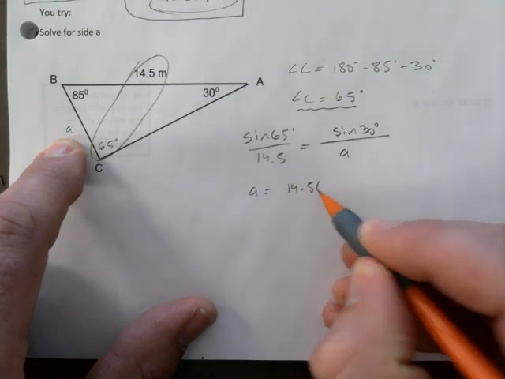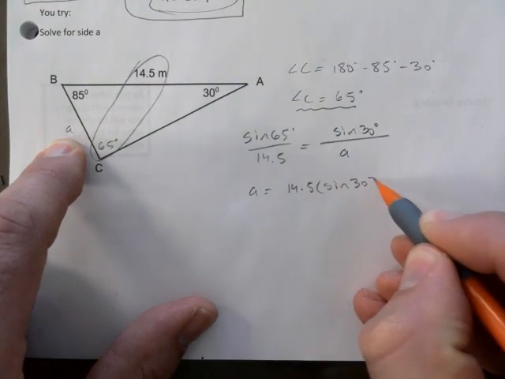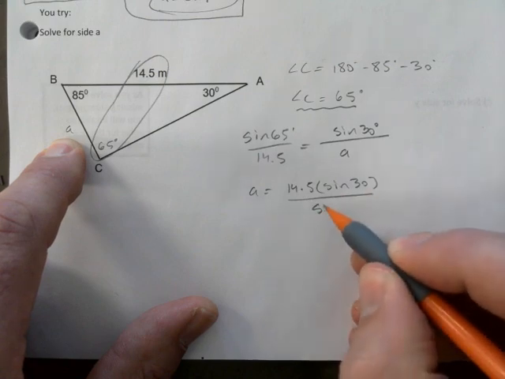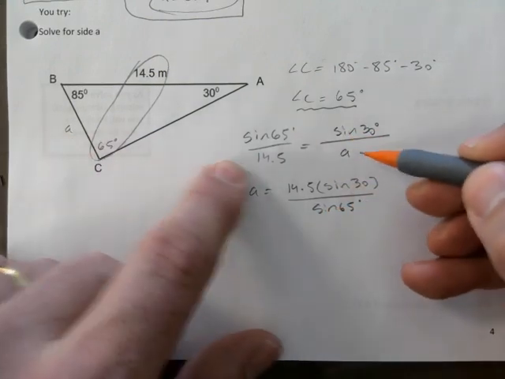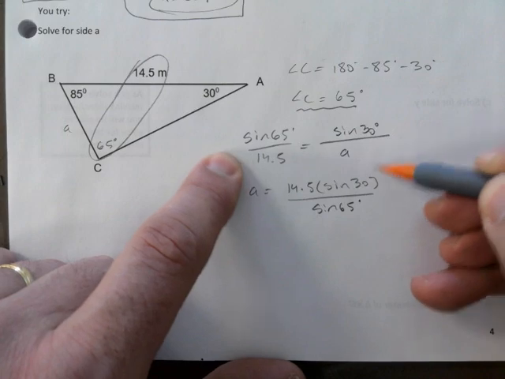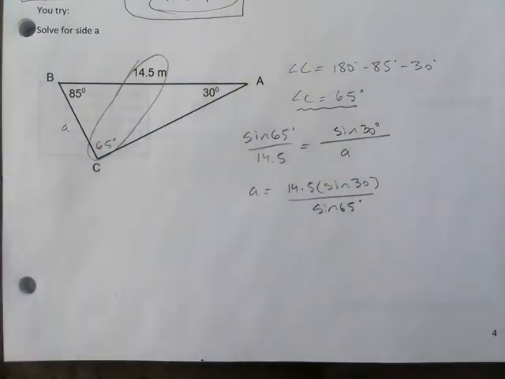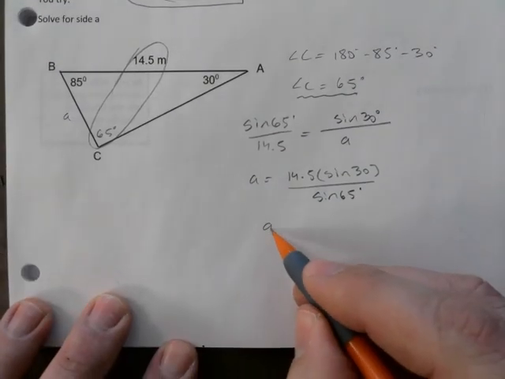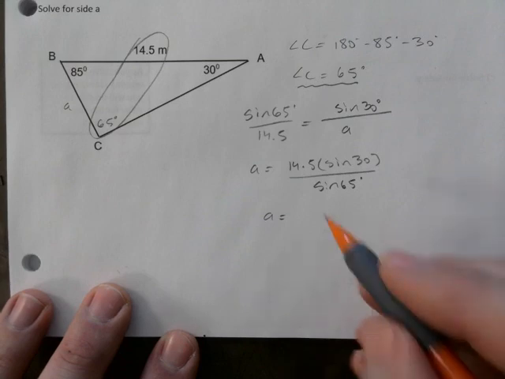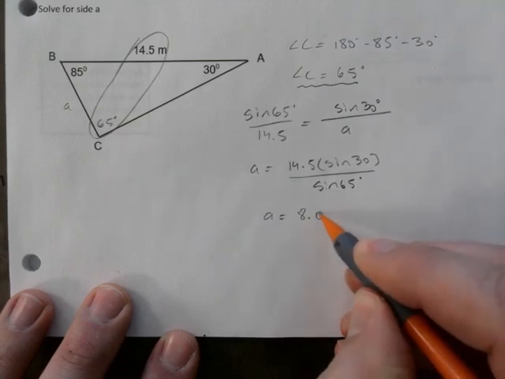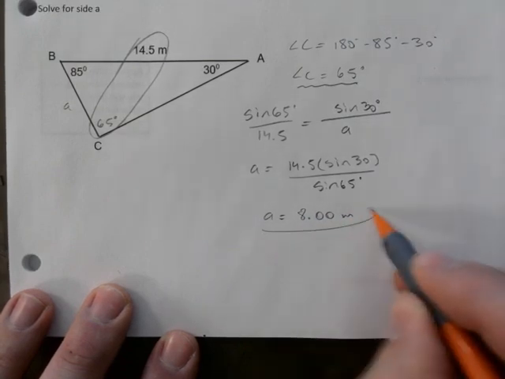Make sure you show me the steps, which I was seeing, okay? Just make sure you show me that intermediate step. I already made it easier than you probably would have seen it in IPR. You probably would have cross multiplied and then divided. It's the same idea, it's just a little quicker. And so that would be 8.00 meters if you round that.